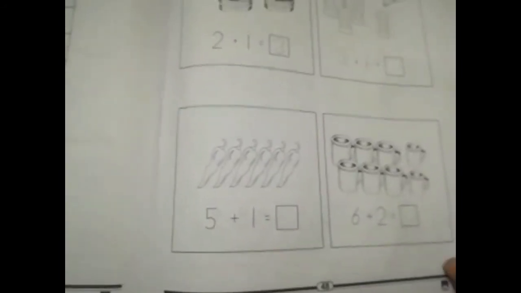Okay, now we will do the next page of the workbook, page number 48. Wow, this is another activity for you. Add, write and color. 3 things we will do here. Firstly, we will add the things, and then write, and then color the things.